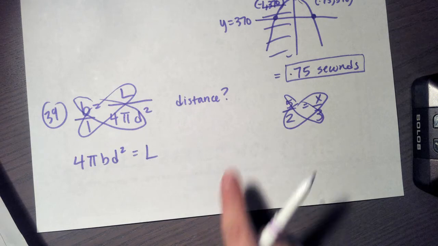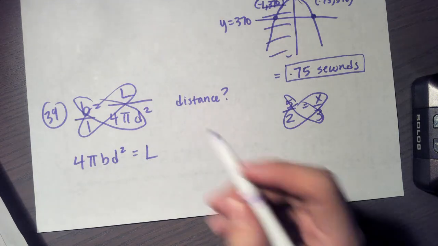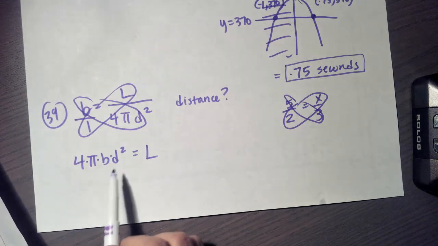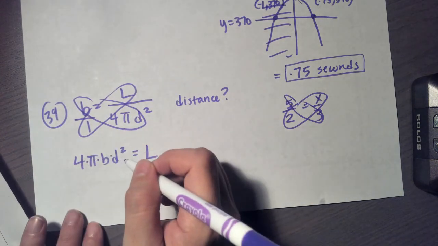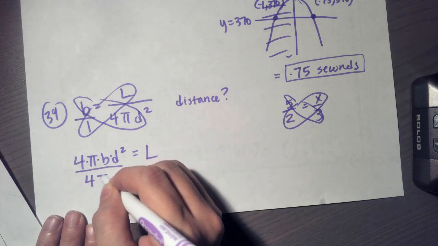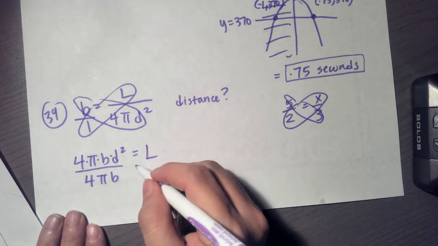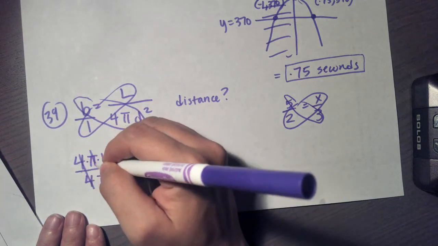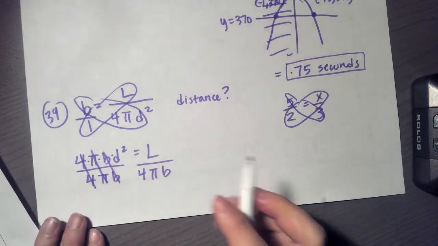Now I'm still looking for the distance. That's the variable d. So if you guys see here, these are all being multiplied by each other. So in order to get d by itself, or at least d squared by itself, I'm going to divide by 4 pi b. And what I do to one side, I do the other, 4 pi b. So the 4's cancel, the pi's cancel, and the b's cancel.